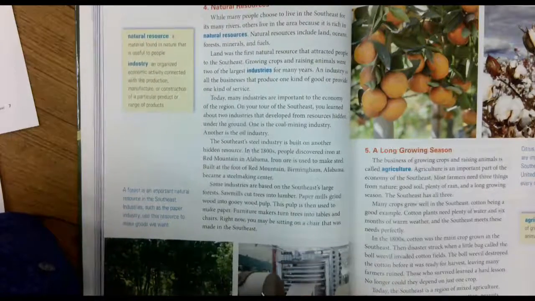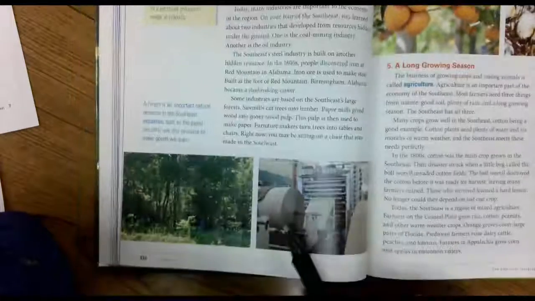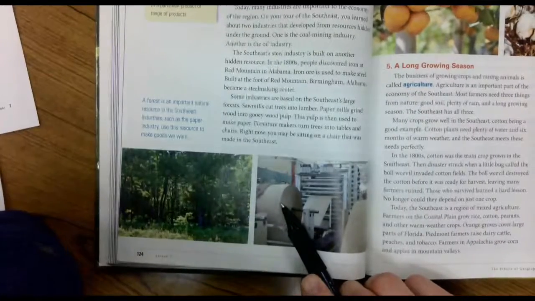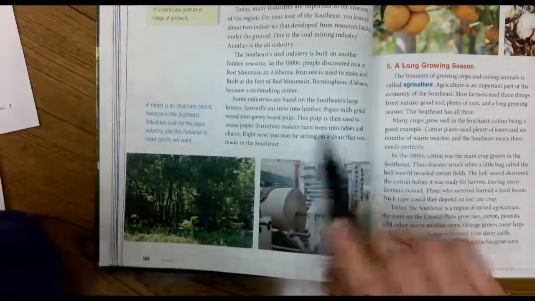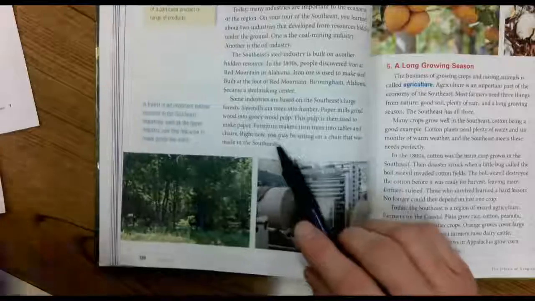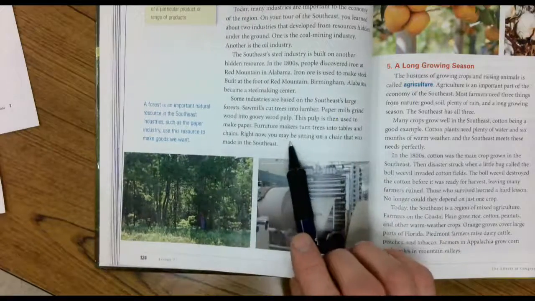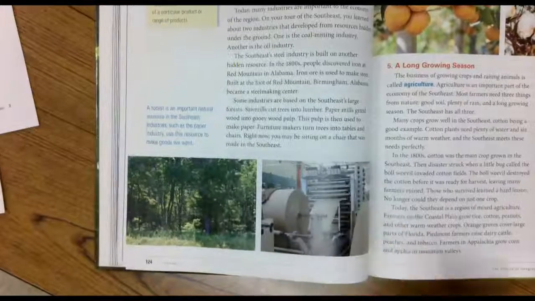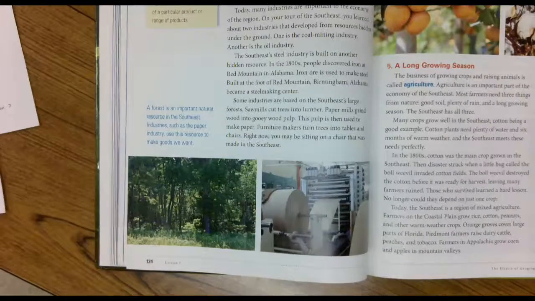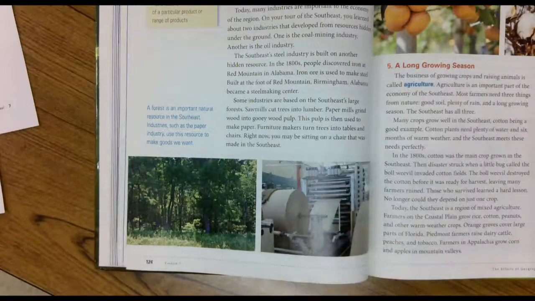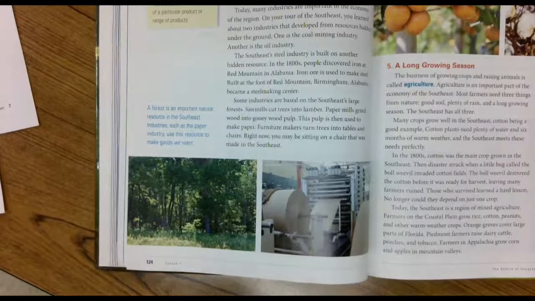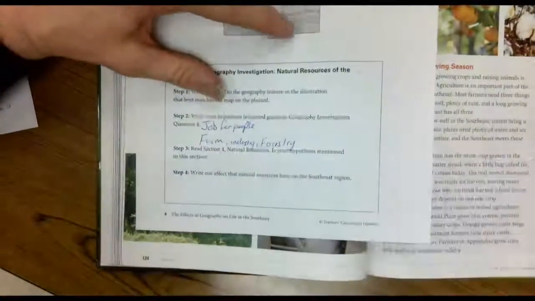I didn't know if you guys knew this, but you can see it here, paper was made out of trees. Furniture makers turn trees into tables and chairs. Right now, you may be sitting on a chair that was made in the Southeast. Now, most of our chairs are made out of real wood. Here at school, they're made out of plastic. Okay, well, let's check out number 3 here, all these industries.